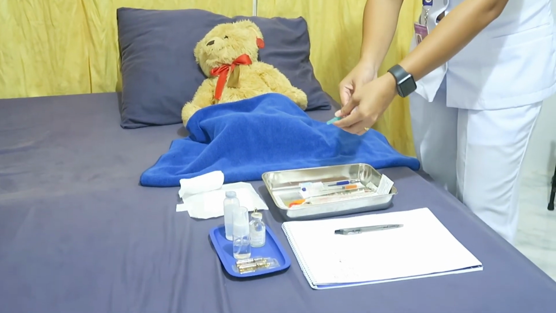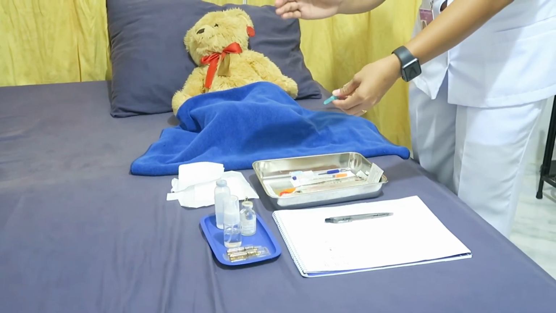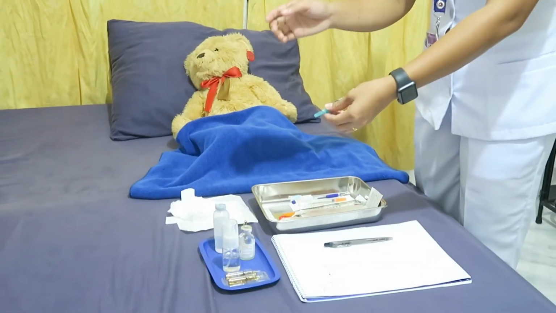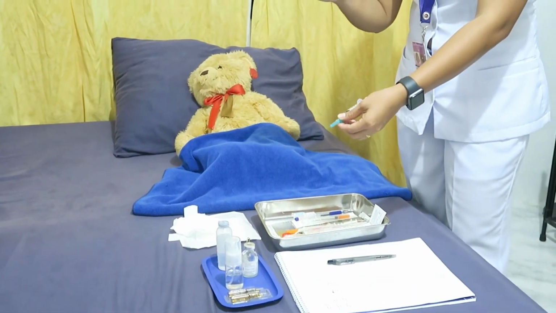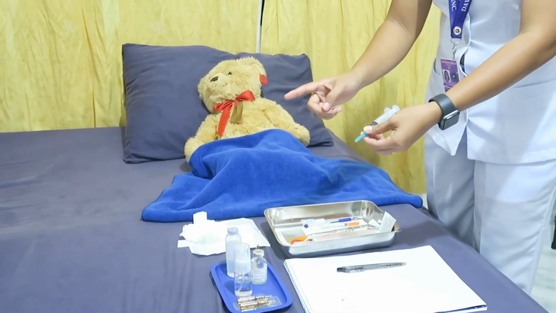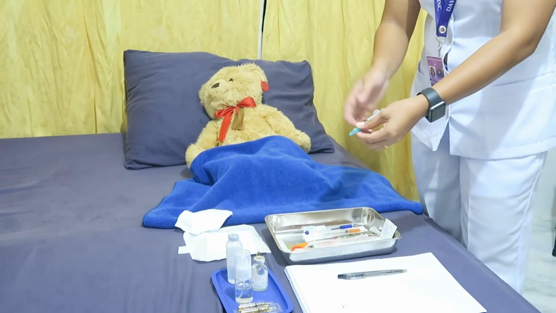And then, after attaching the filter needle, remove the cap from the filter needle and insert the needle into the center of the ampule. Then, do not touch the rim of the ampule with the needle tip or shaft.